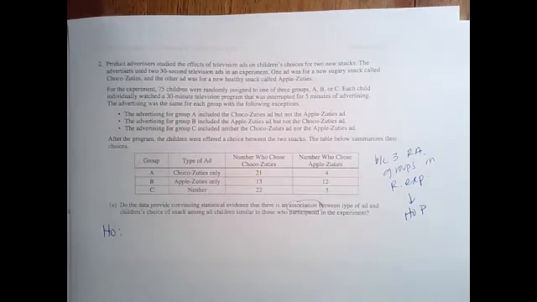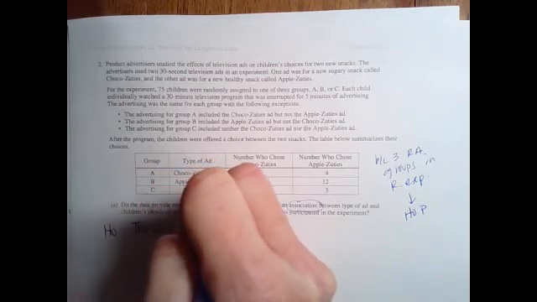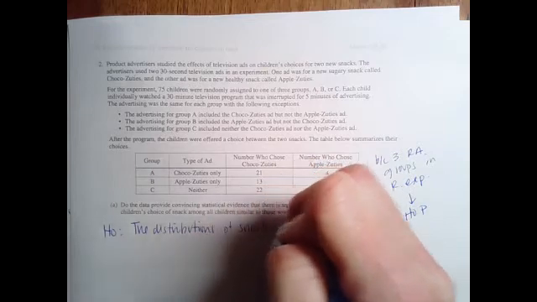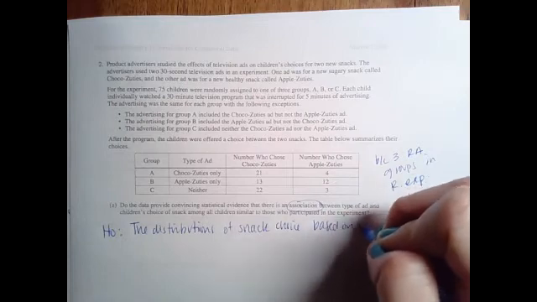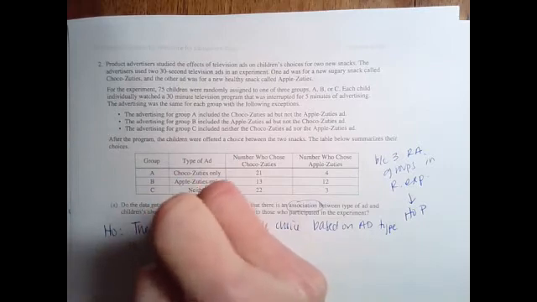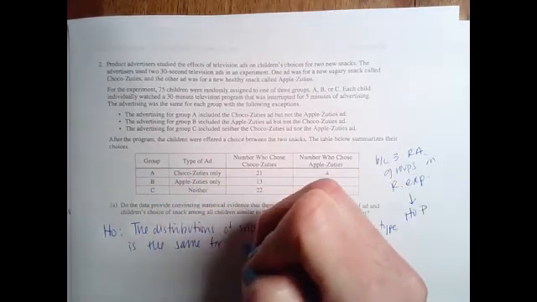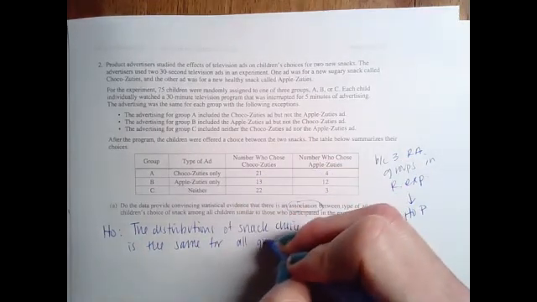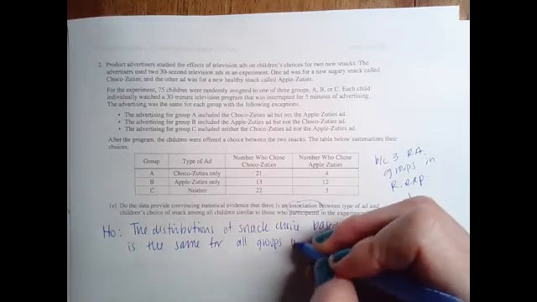So we'd say something like this: the distributions of snack choice based on ad type is the same for all groups in this experiment.